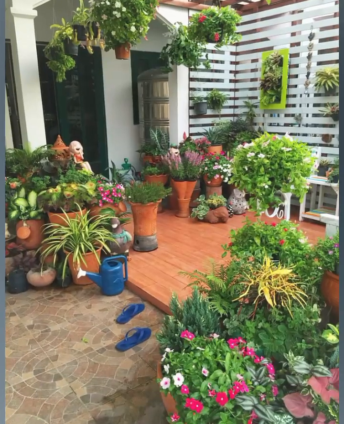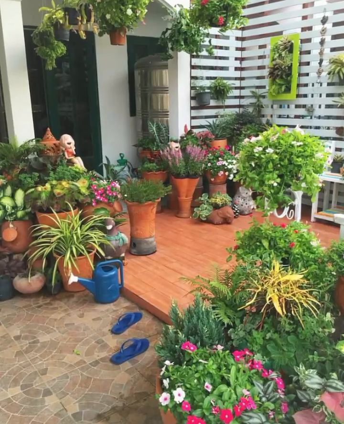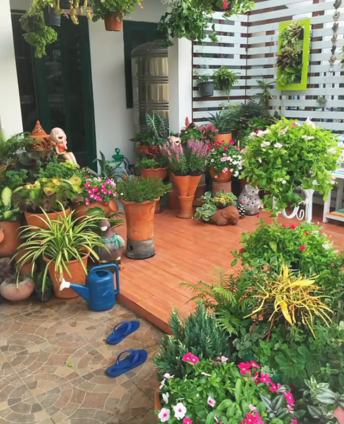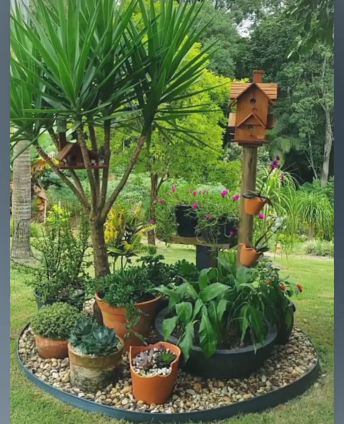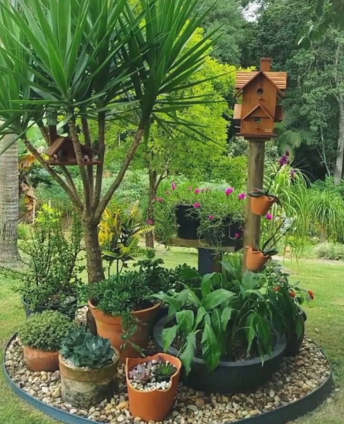Adding elements like ornamental grasses can also provide movement and contrast. Their airy plumes can sway with the breeze and bring a dynamic element to the garden.